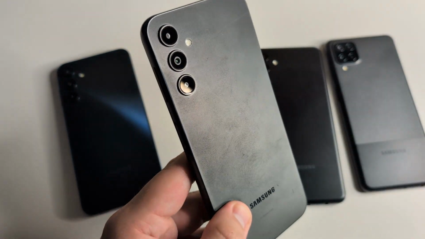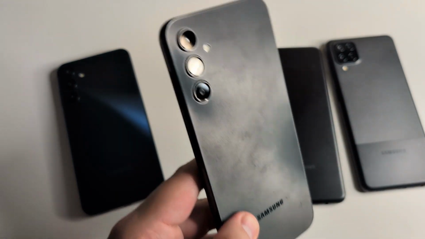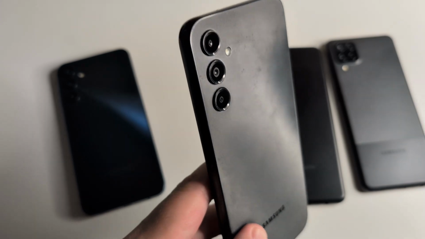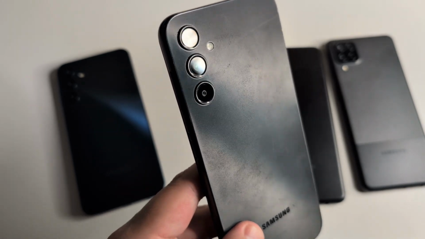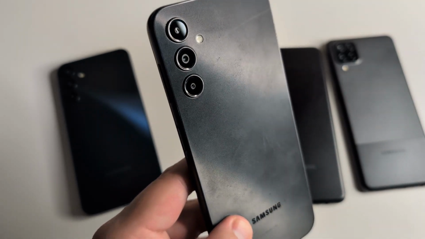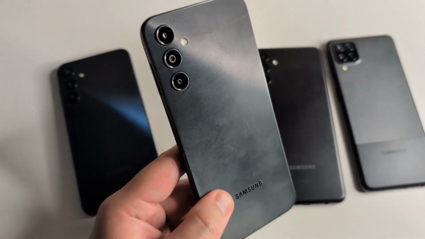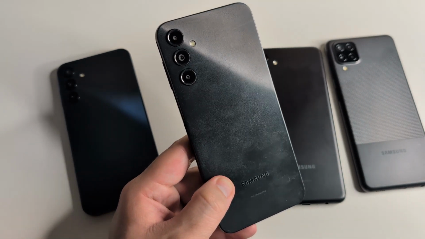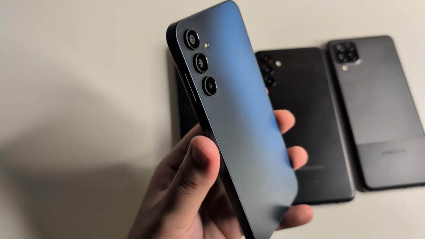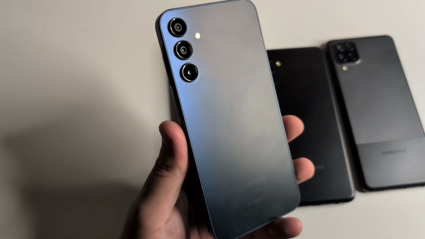But when this came out, I thought it looked really good. But condition-wise, this did not hold up. And it also held that camera module design. So we do have those 3 hole punches for the 3 separate cameras on here. But other than the condition-wise of this device, I think when this came out, this was one of the better looking A series devices.